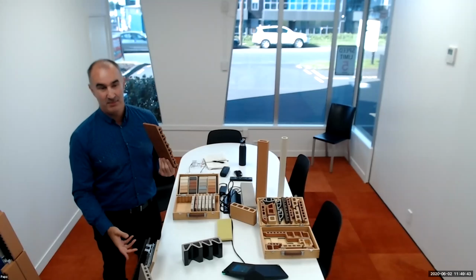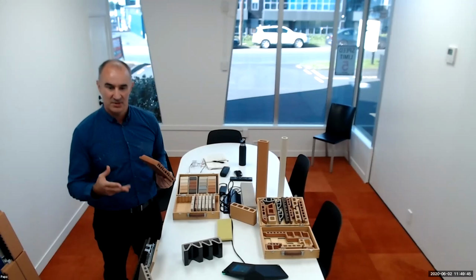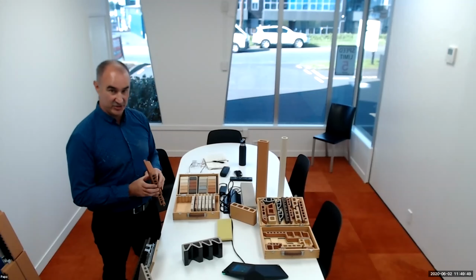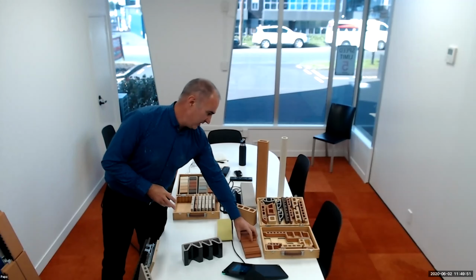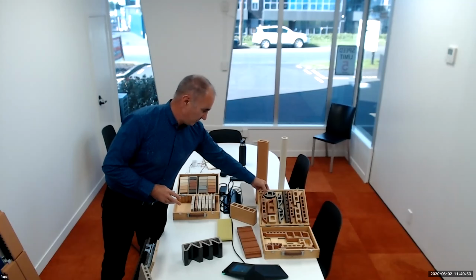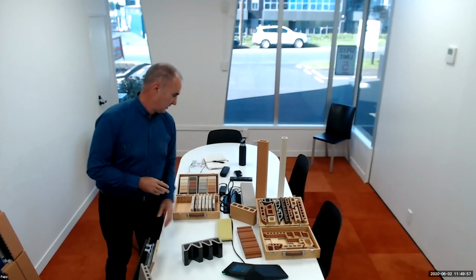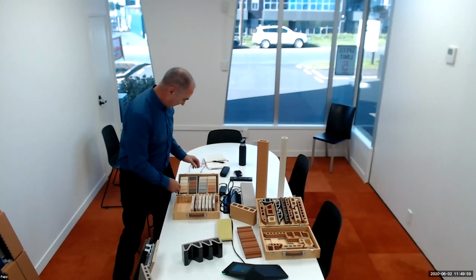All we have to do is come up with the subframe system for how we can fix that back to the building. All right, but that's our job. And then you can maybe see here lots of different weird and wonderful shapes on there. And then the colours.